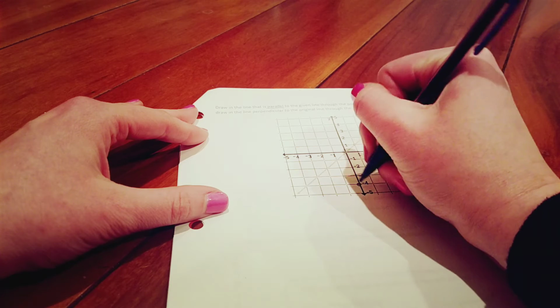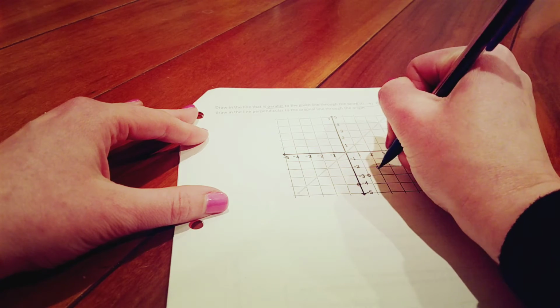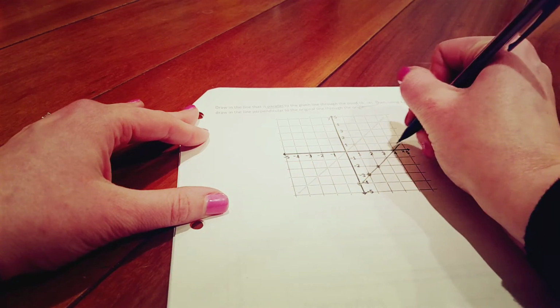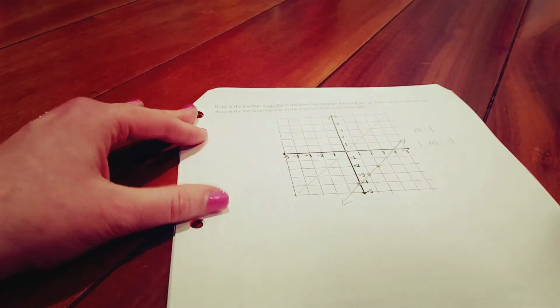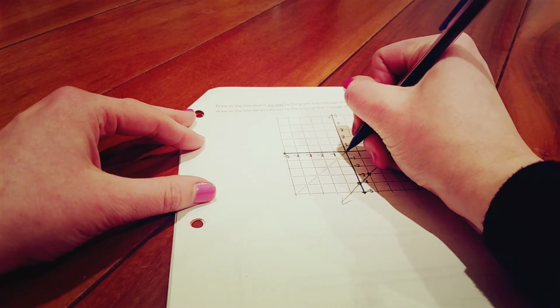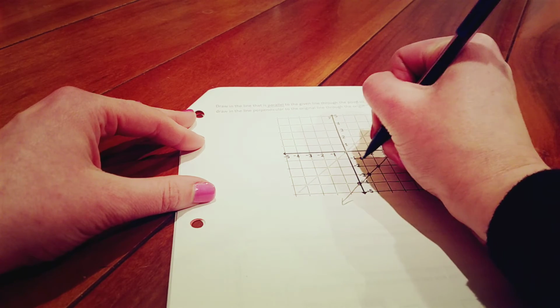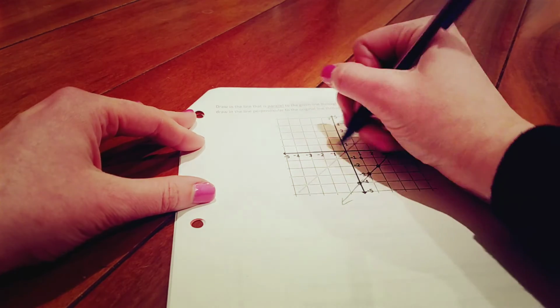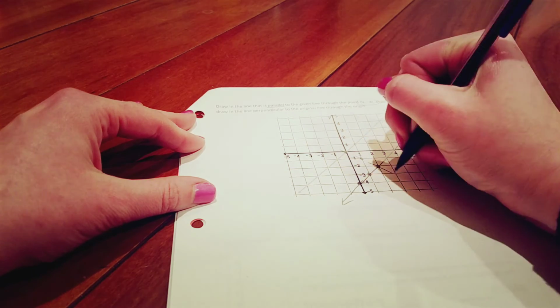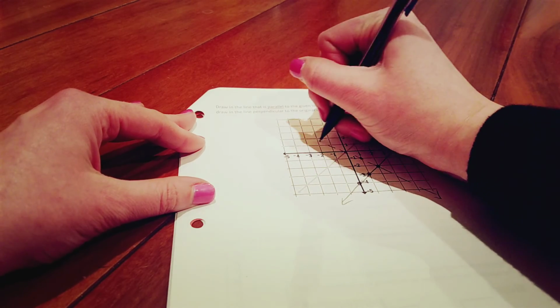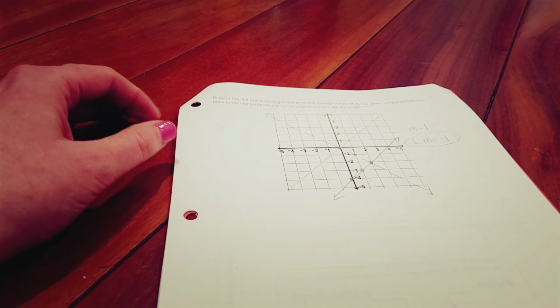My slope is 1, so up 1 over 1, up 1 over 1. So that's my parallel line. And then dashed line, I need to use my perpendicular. So down 1, right 1, down 1, right 1. And that is going to be my perpendicular line then.